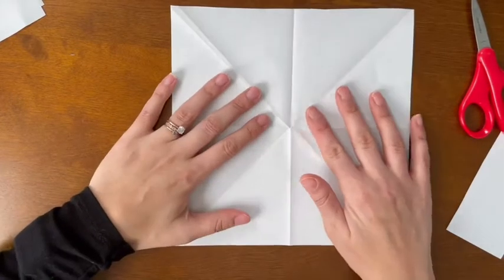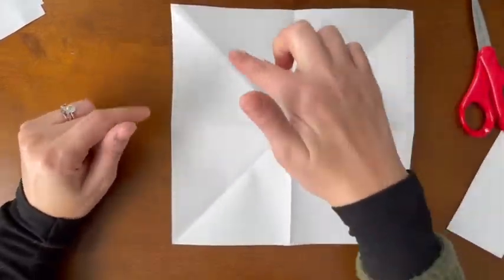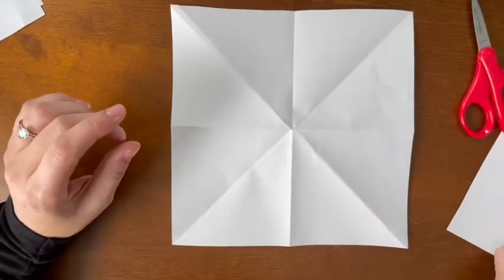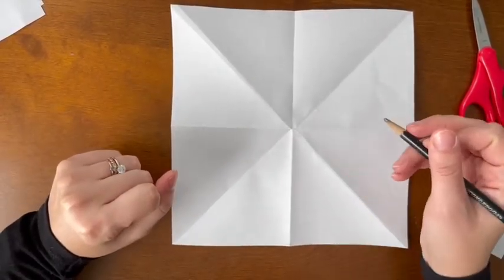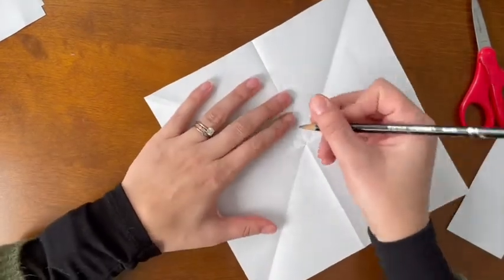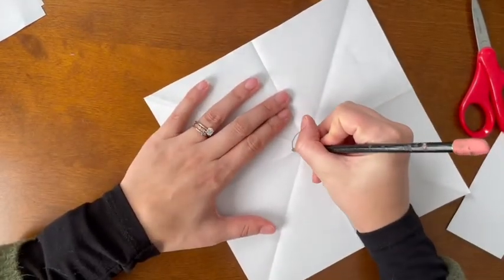So radial symmetry means that if each one of these were a piece of pizza, they would all look the same. So the most important thing in this project is that each one of these parts of the snowflake is the same. So like I did before, I'm going to start with a circle at the center.